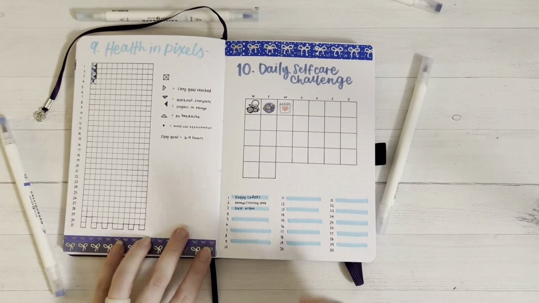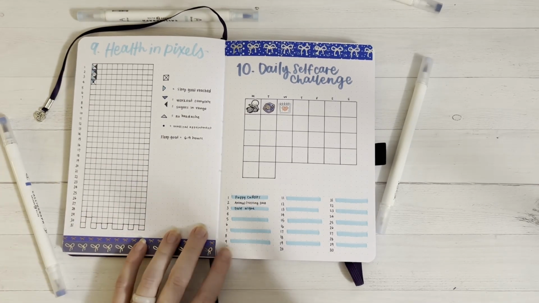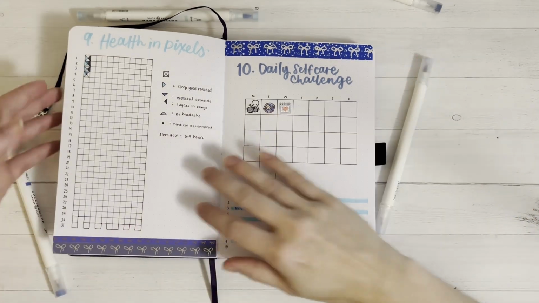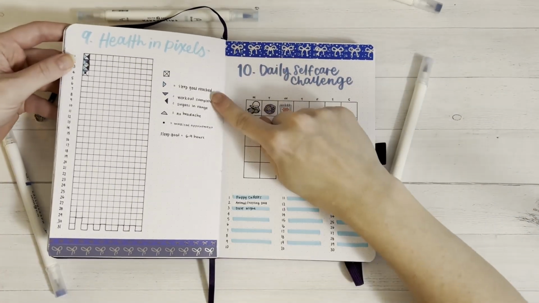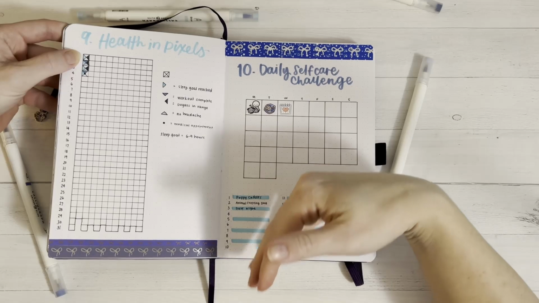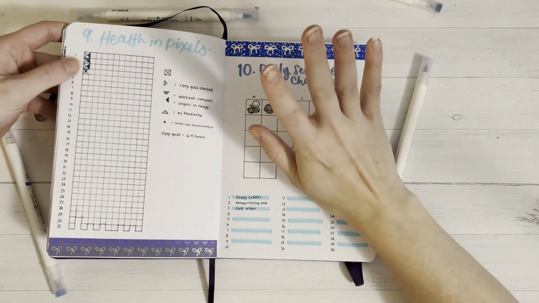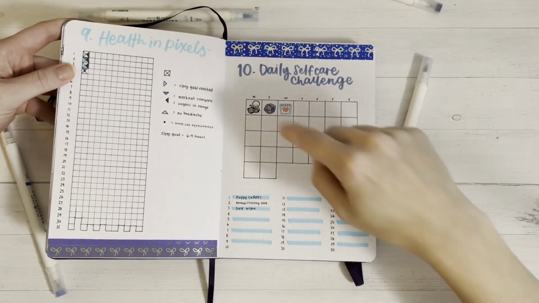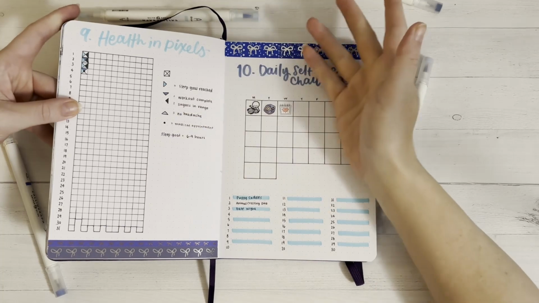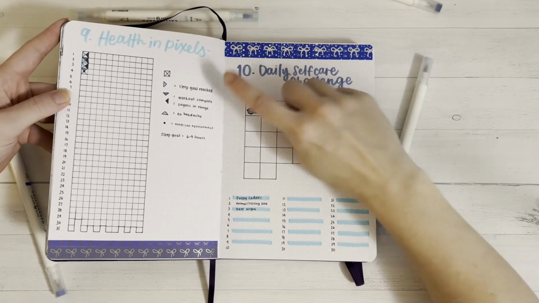Number 9 is health in pixels. So this is a year in pixels, except you are integrating things in your life that are related to your health. For example, I split the box up into 4 pieces. You can also do it a different way. You can do pluses instead of the X. I decided to do the X because it's kind of a cool look.